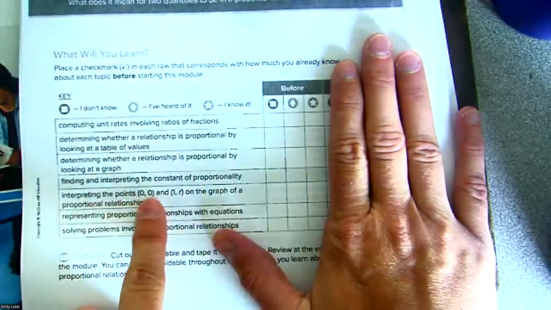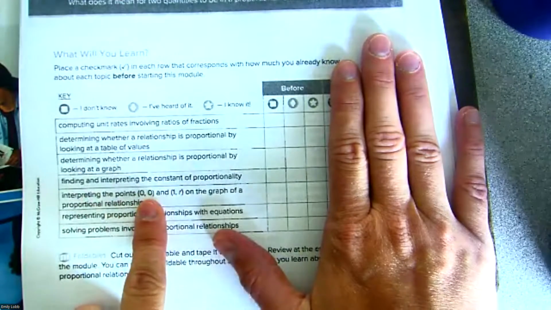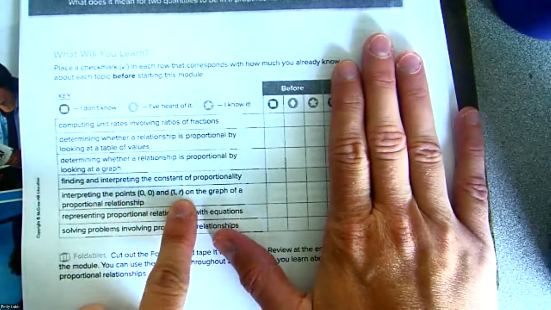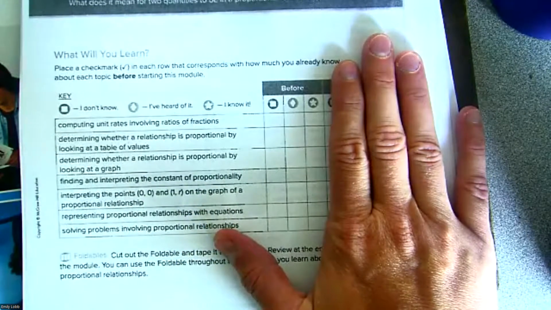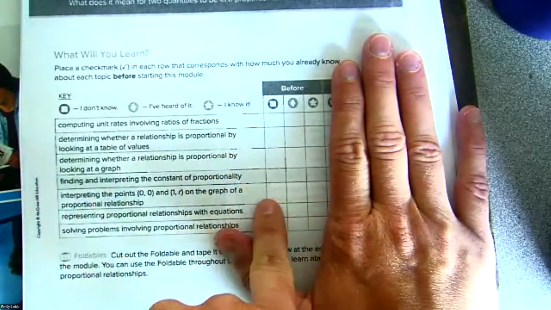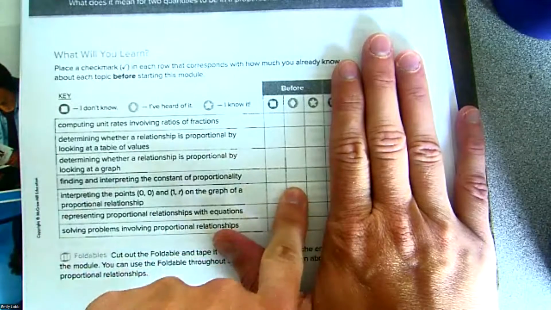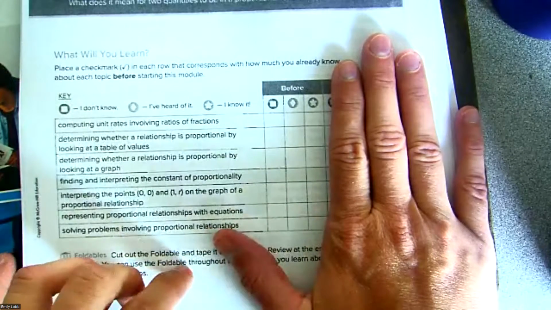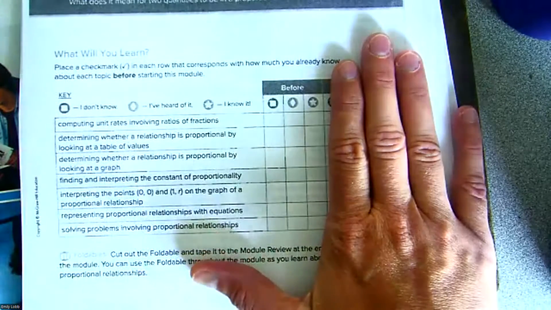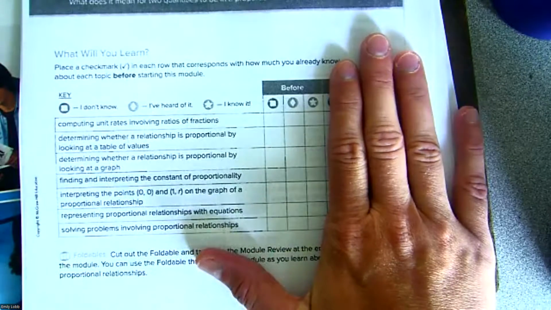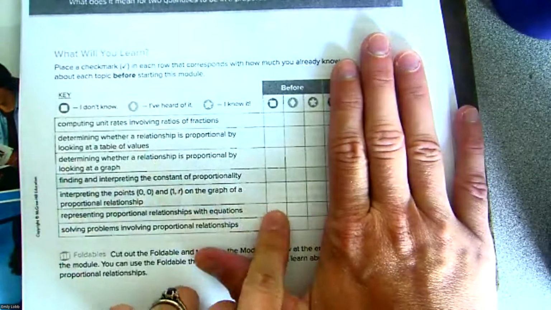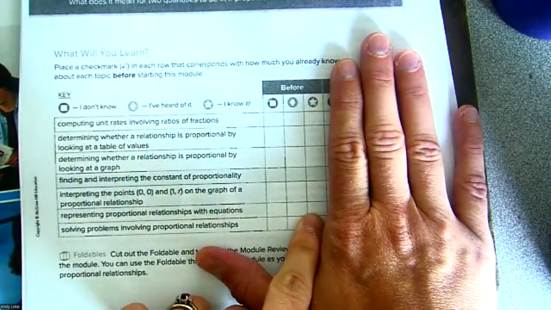Interpreting the points (0, 0) and (1, r) on the graph of a proportional relationship. Either you don't know, you've heard of it, or you know it. Representing proportional relationships with equations. Either you don't know, you've heard of it, you know it.